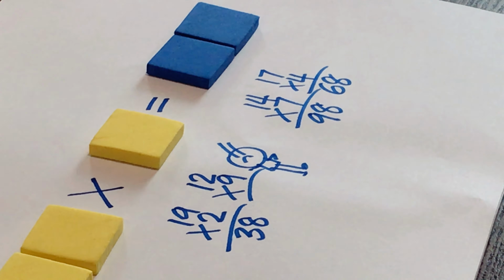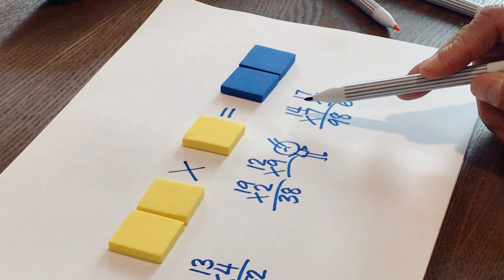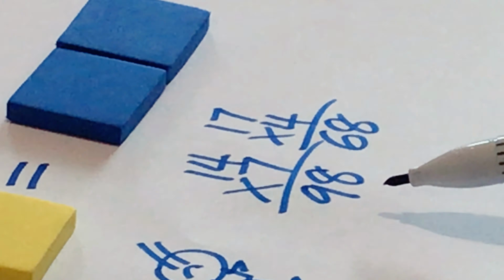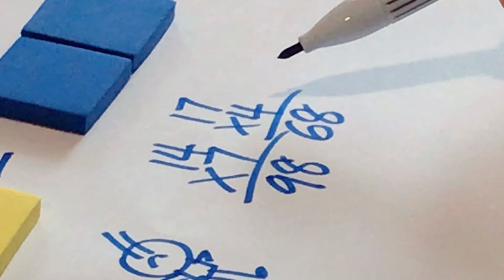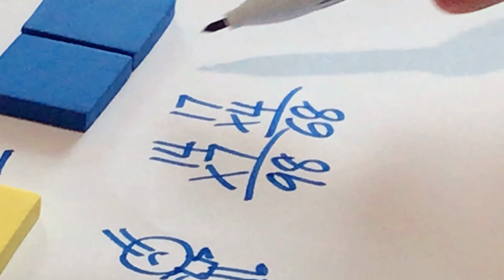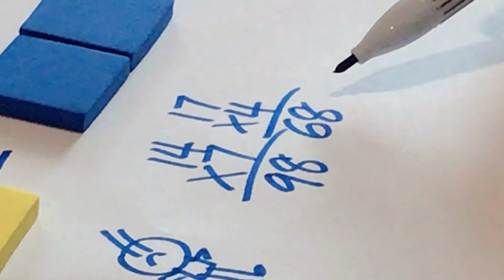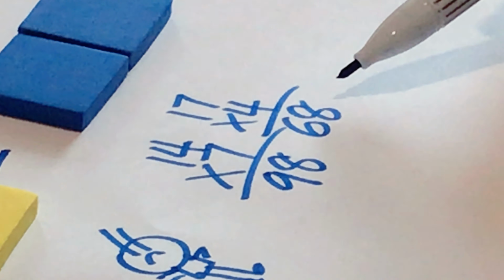I noticed something interesting. I noticed that I managed to get another answer after trying 14 multiplied 7 times by switching the digits. And I got 17 multiplied 4 times. Is there anything interesting that you notice here? Is there an interesting pattern that you notice between these two equations?